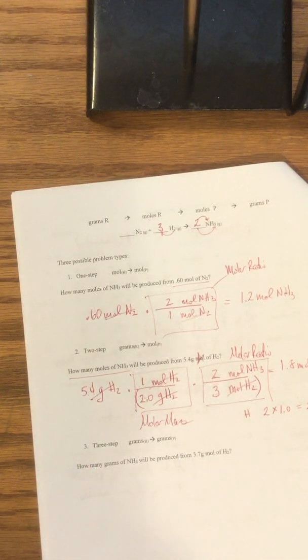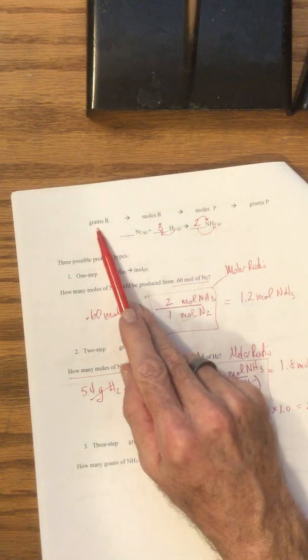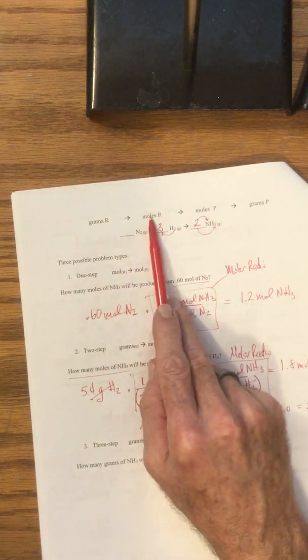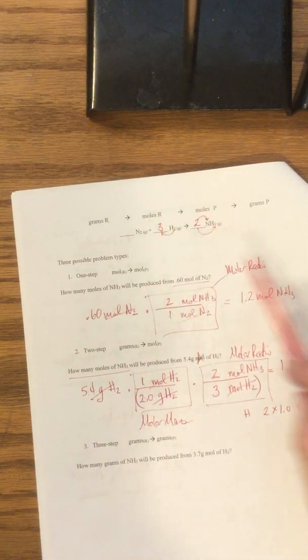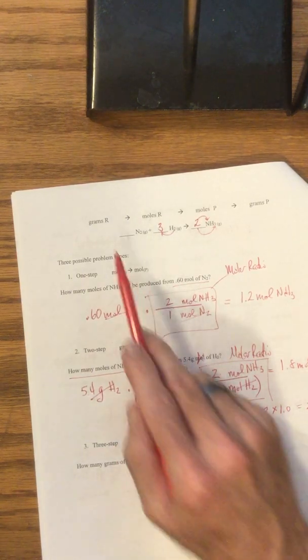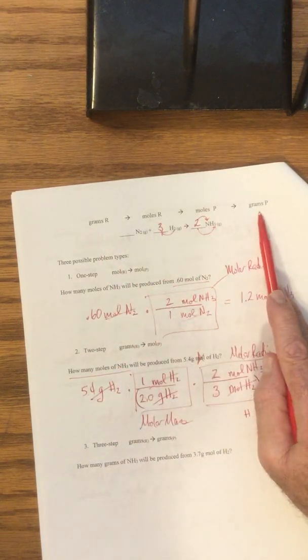So that's a two-step problem. A one-step could just be converting from grams to moles, or from moles to moles, as we did here. This used the molar ratio, this used the molar mass. But now what we're going to be looking at is a three-step problem. We want to go from the grams of reactant to grams of product.